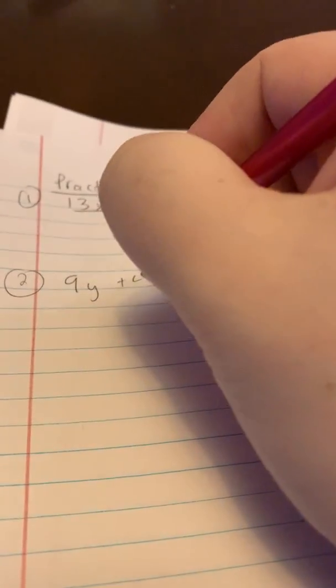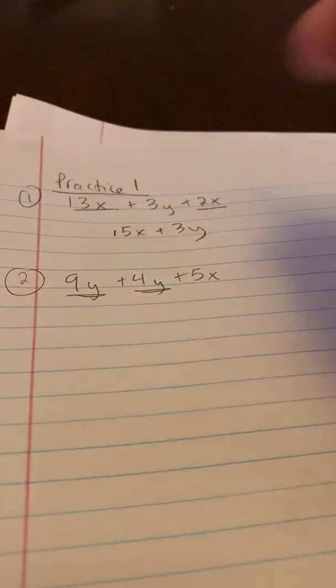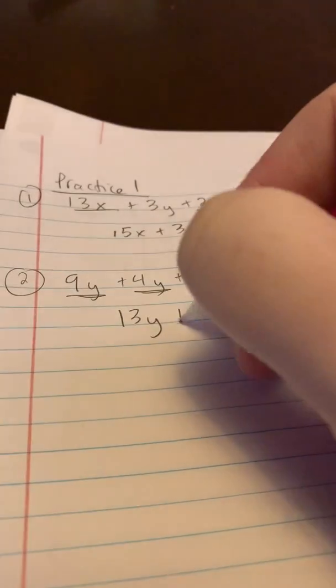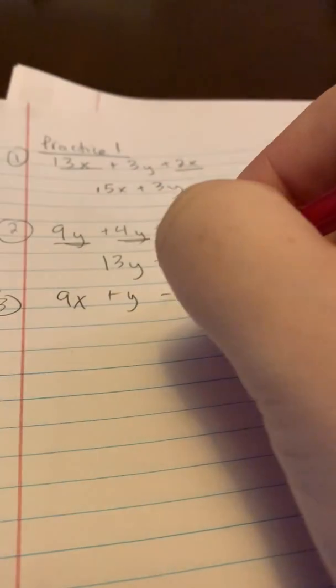Number 2 says 9y plus 4y plus 5x. My like terms are 4y and 9y. I get 13y plus 5x. Final answer. Number 3 said 9x plus y minus 3x.